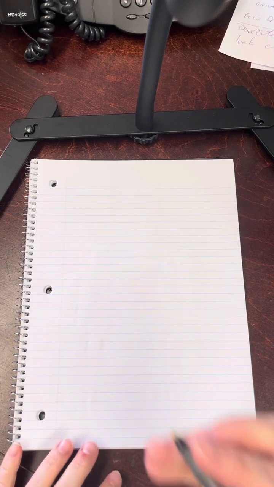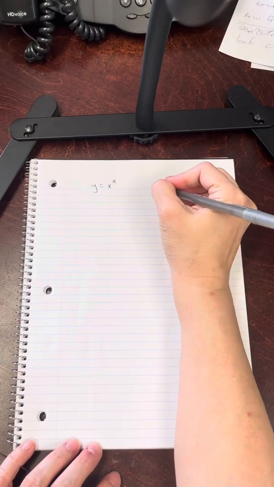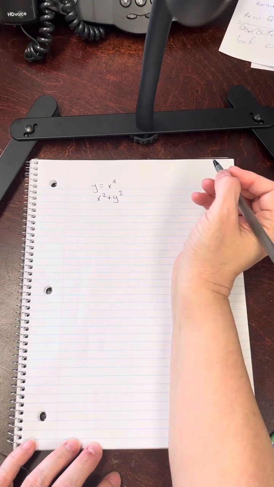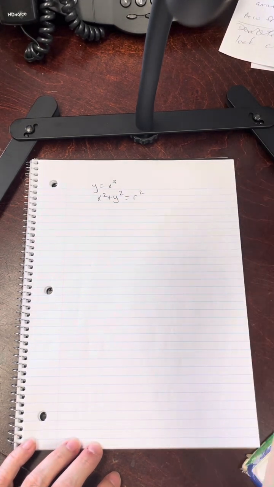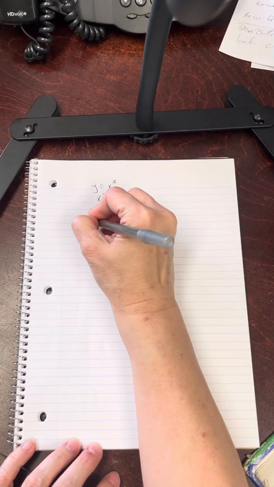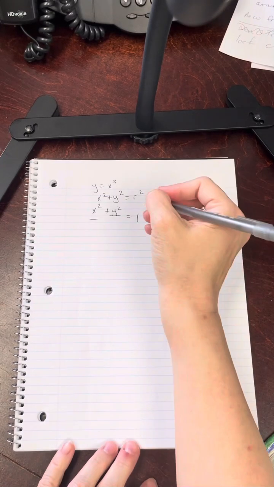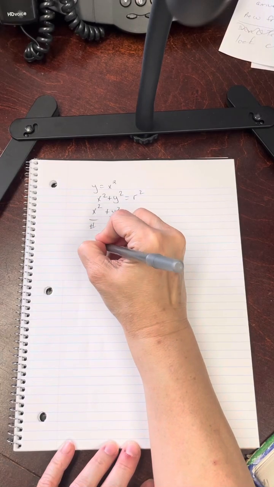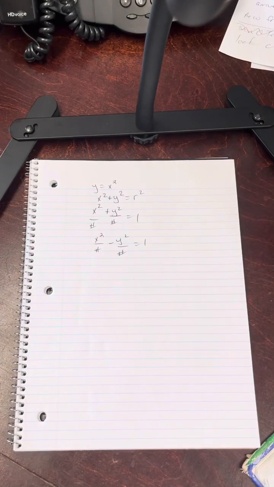Anytime you have a plain y with an x that's squared, or reversed, you've got a parabola. Anytime you've got an x squared and a y squared with a positive sign and the numbers are the same, and you are equaling a radius squared, you've got a circle. Anytime you've got the x squared, the positive y squared, and it's equaling 1, you're dealing with an ellipse. Anytime you're dealing with the same thing, except with a minus sign with one or the other, it's your hyperbola.